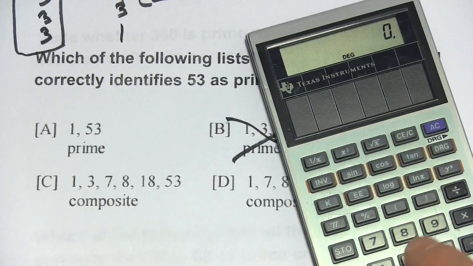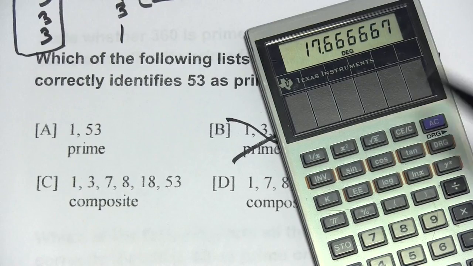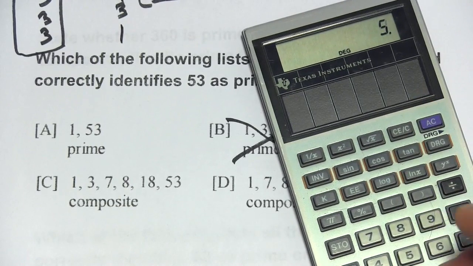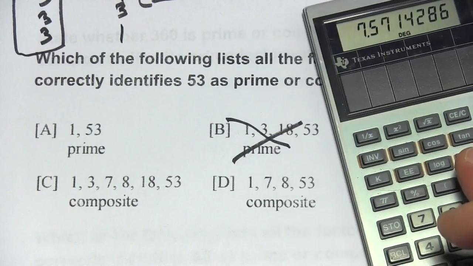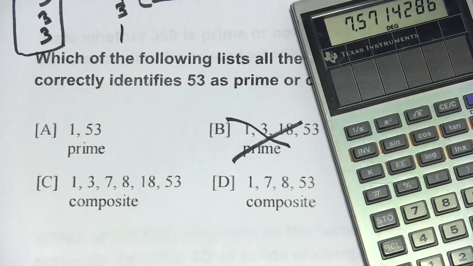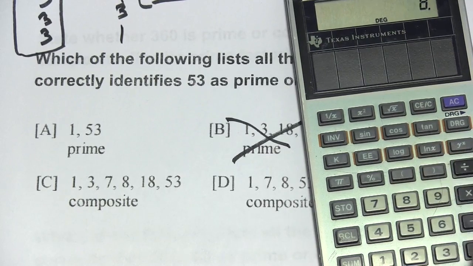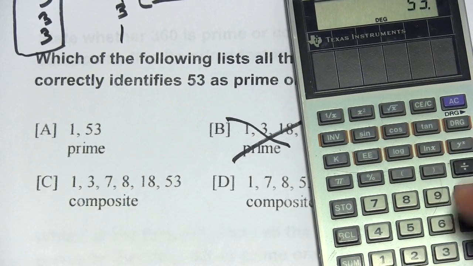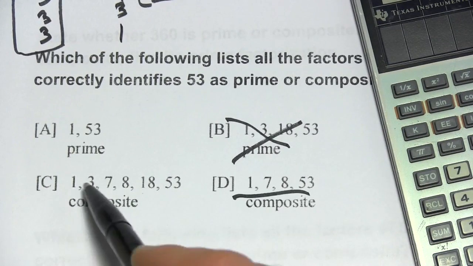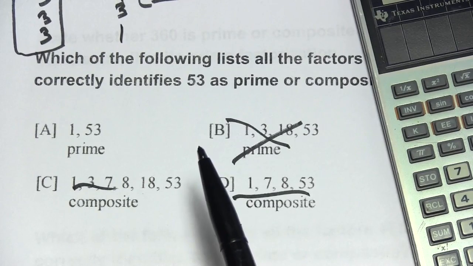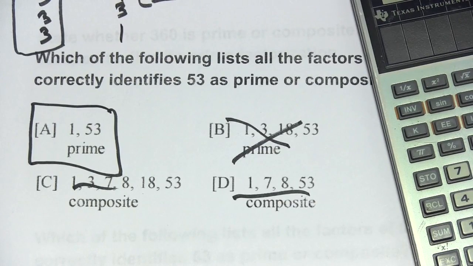So let's go ahead and try that. I'm just going to punch 53 in on the calculator and try to divide it by 3. I get a decimal, so it's not evenly divisible by 3. Let's try 7. No, it's not divisible by 7. Well, and I know it's not going to be divisible by 8 or 18, but let's just show that. So there's divided by 8. Here's 53 divided by 18. So none of these make sense, and it looks to me like 53 is prime. So that is a little bit of work with prime and composite numbers.